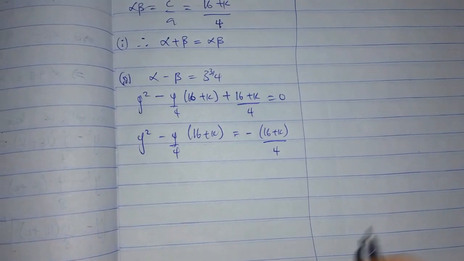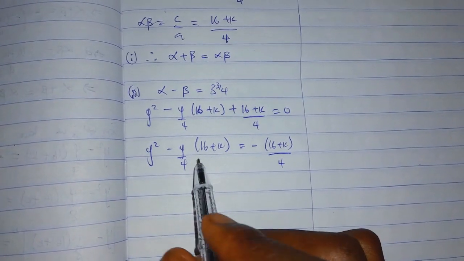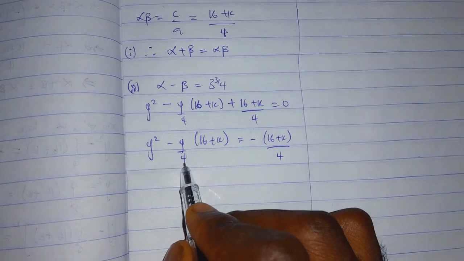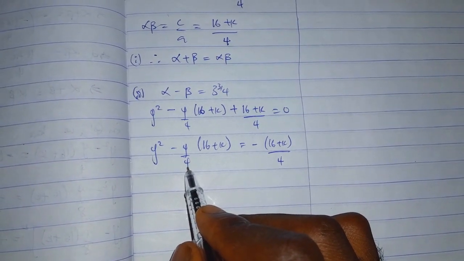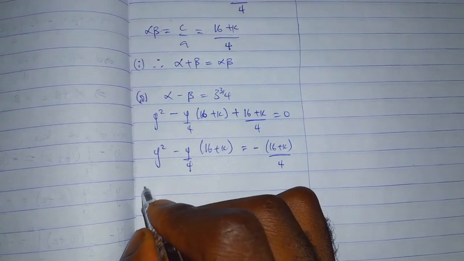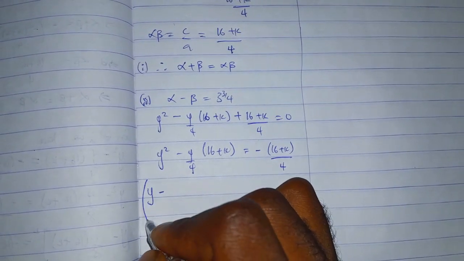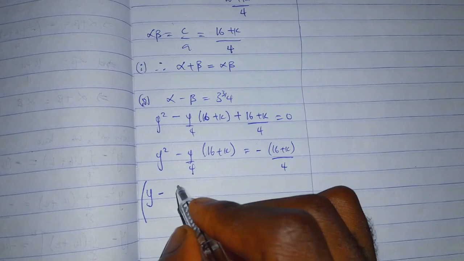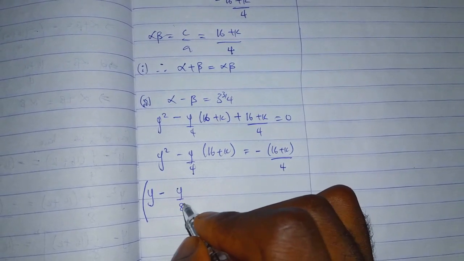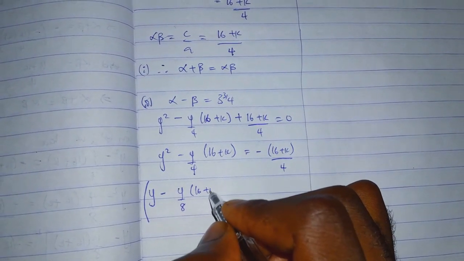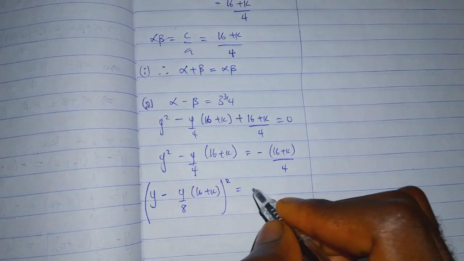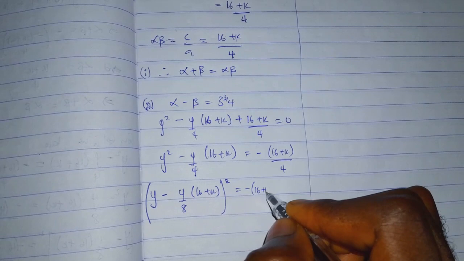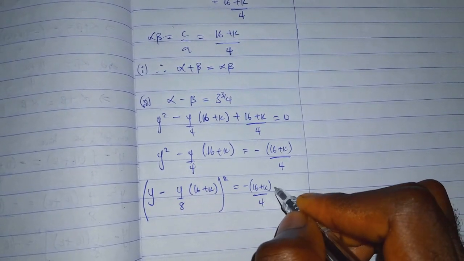Now I might be jumping some steps here. What I'm going to do next, I'm going to half the y term, then square it and add it to both sides. So let's see how I can do that as fast as possible. So that's (y − (16 + k)/8)² is equal to −(16 + k)/4 plus what?